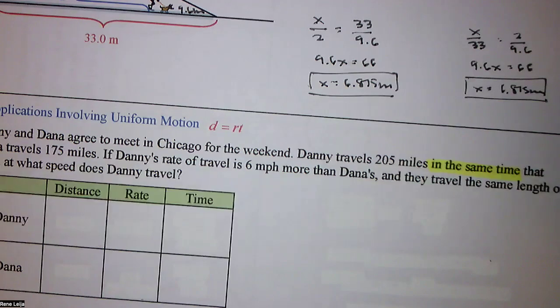Okay. All right. Now let's look at number 12. We're only going to do 12 and 13. I'm not going to do the last two. All right. So, solving applications involving uniform motion: distance equals rate times time.